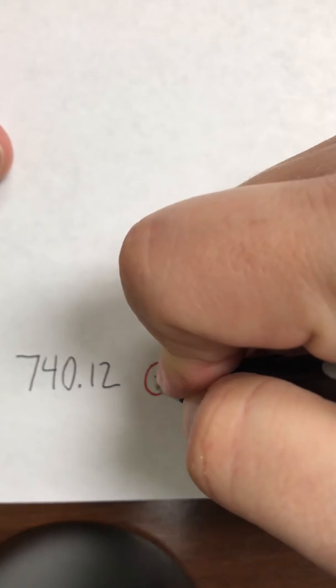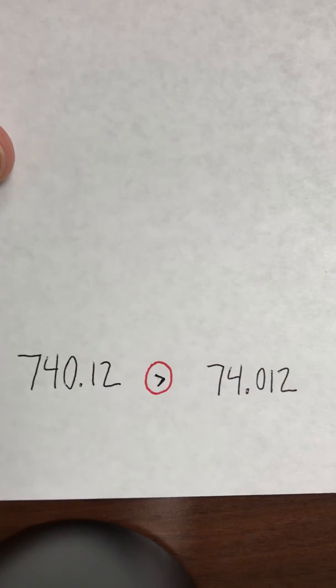So when I compare, I first look at my decimal places, and if they're in different spots, then I can see that my number in the hundreds is going to be greater than the number in the tens, or in this case, the 70s. So let's look at this example.